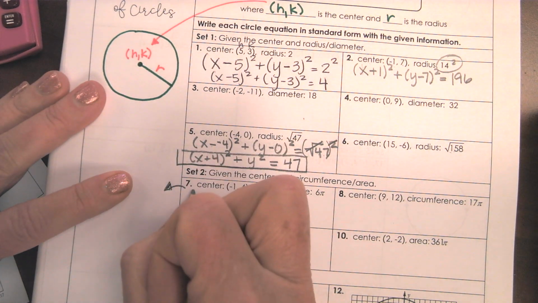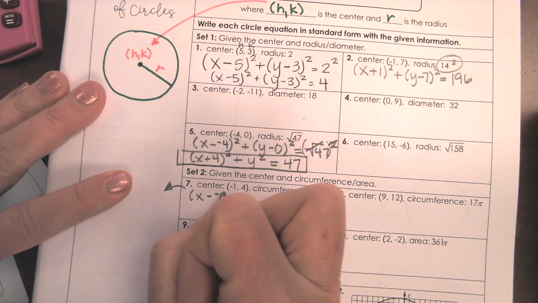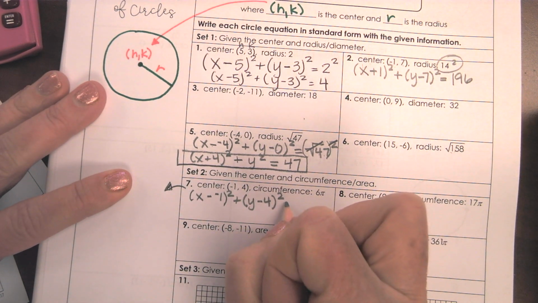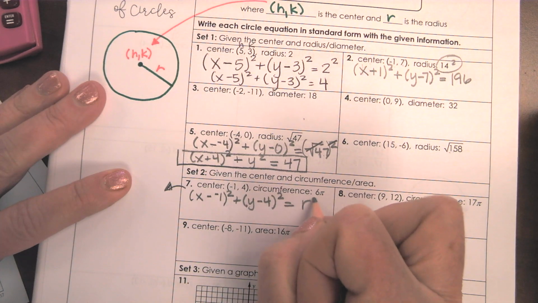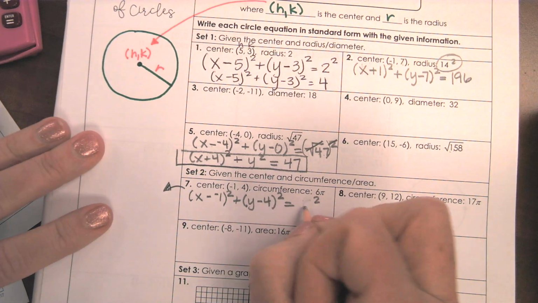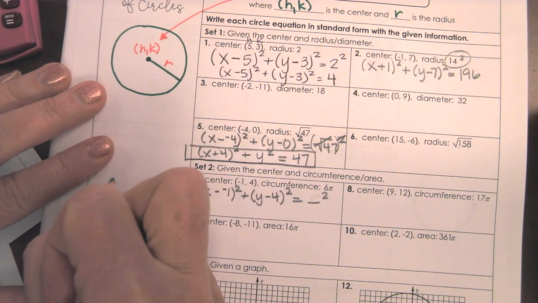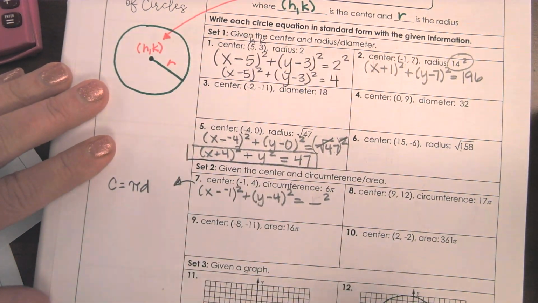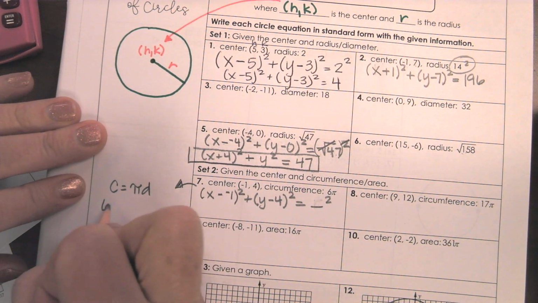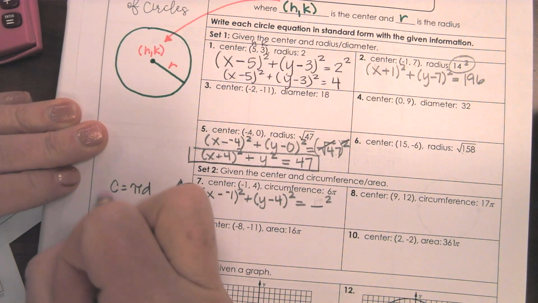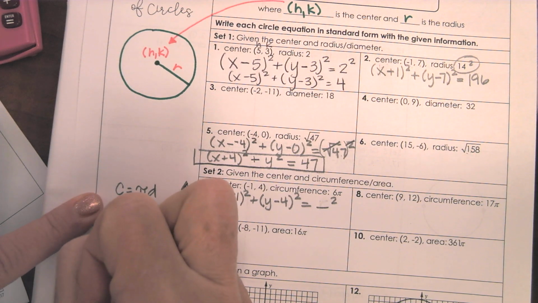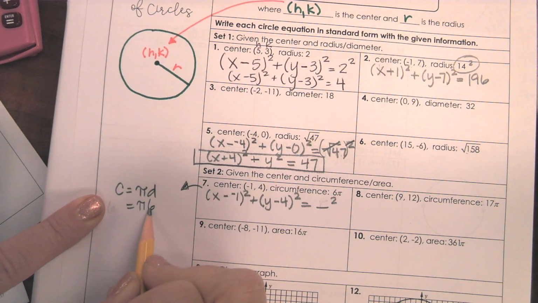I do notice that I have x minus 1 squared plus y minus 4 squared equals, I don't know the radius squared yet, right? So I'm going to just leave a blank there because I don't know what the radius is. What I do know is that the circumference is pi d, right? And the circumference is 6 pi. So if it's already got the pi, that means it can go on this side. So it is pi times 6. So our diameter is 6.